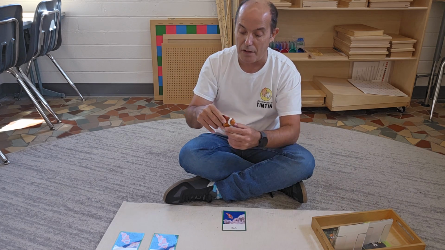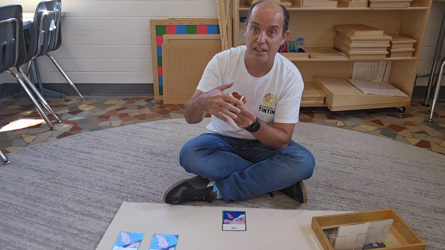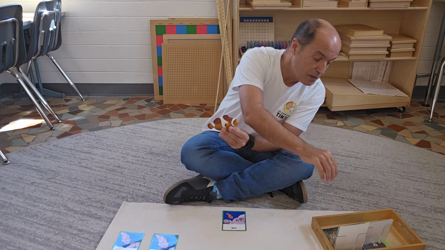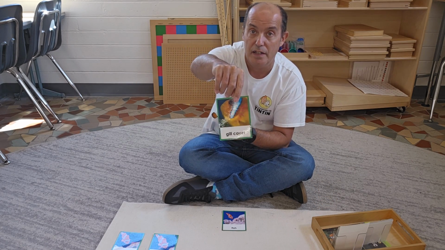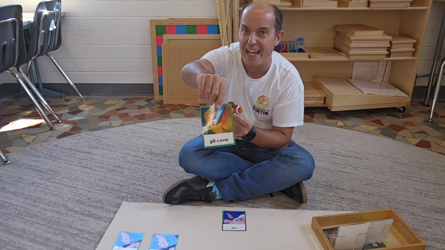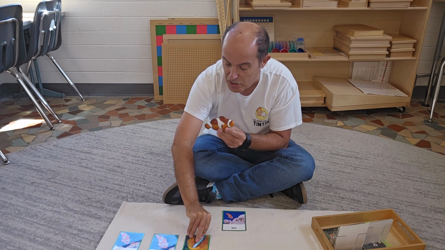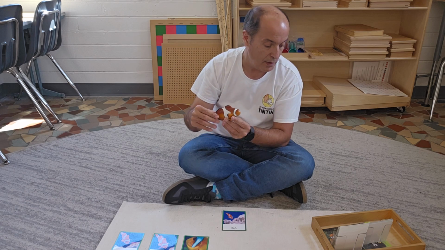Another thing that fish have is that they breathe through their gills. And they have a gill cover that is going to help them in their breathing. They breathe different than us. They get the oxygen through their gills.